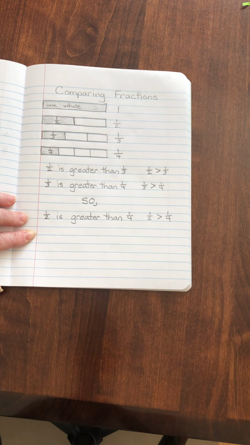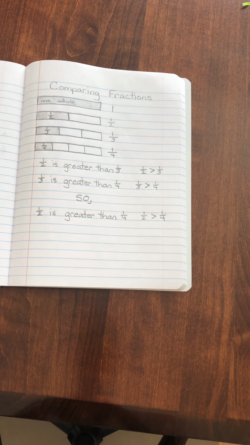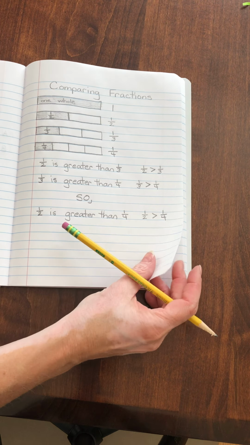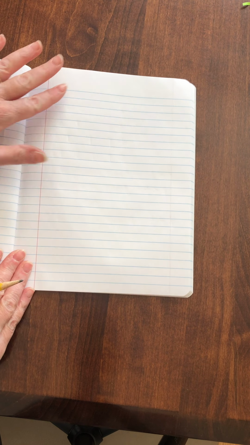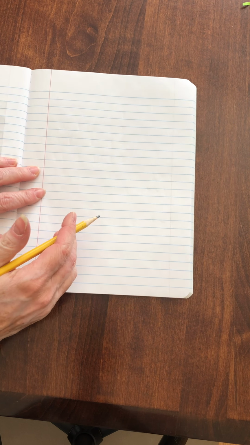Excellent. Make sure your page looks like mine, and now we're going to do something with some pieces of pie. We got our candy bar all split up. Turn the page, please. Once yours looks like mine, if you need to pause it to catch up, do that. Turn the page. On the same right side of the page, we are going to draw some circles.